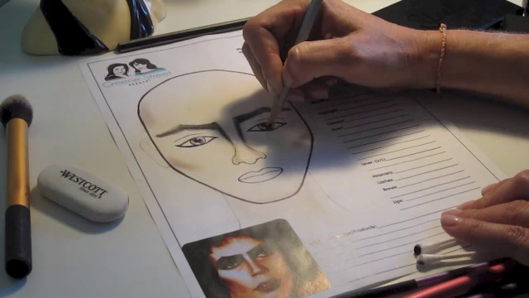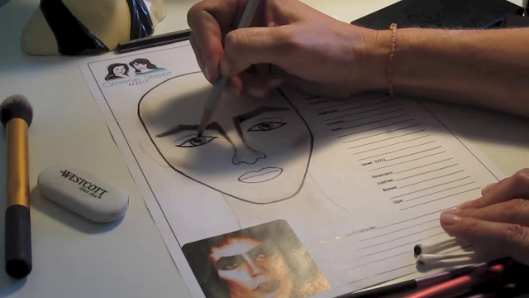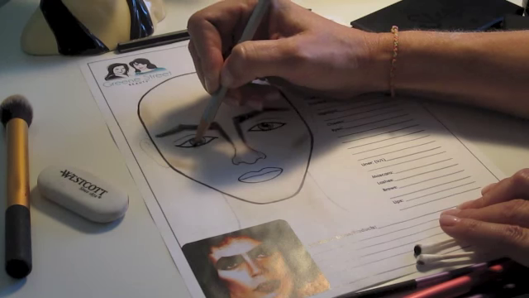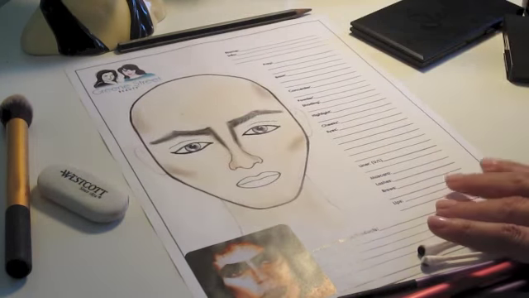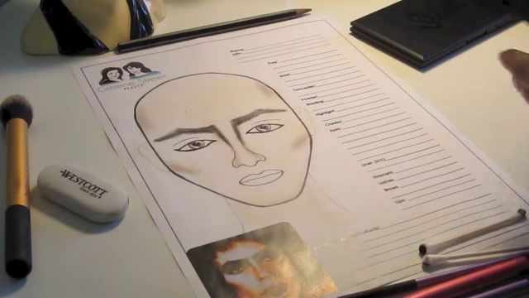I've taken an artist's pencil now, and because I've made my client have downturned eyes, which is what she has in real life, I am correcting her eye shape. That's why it's winged out at the corner. I'm trying to draw her eyes up in the outer corner.